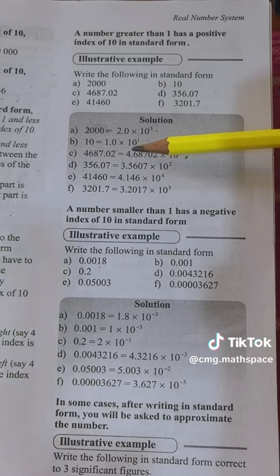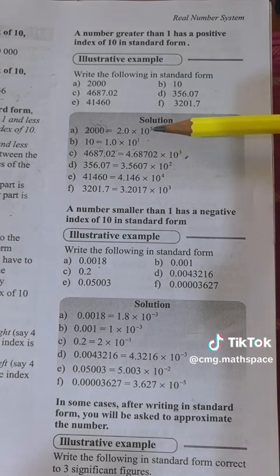After introducing the decimal point between the first and second significant figure, we move it back to where we had the decimal point. So the movement will depend on whether you have a negative or positive index of 10.